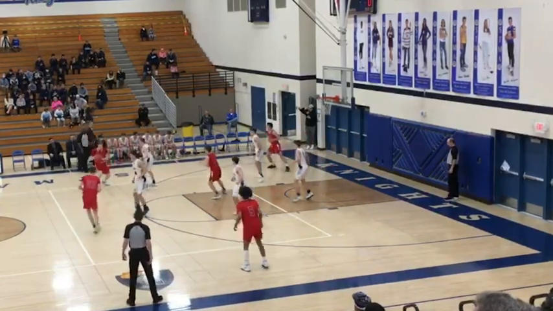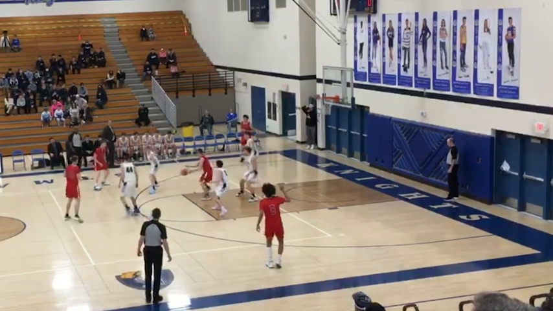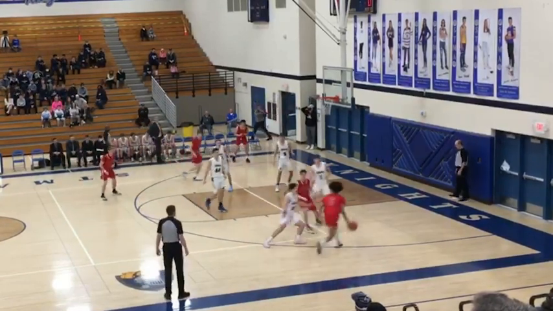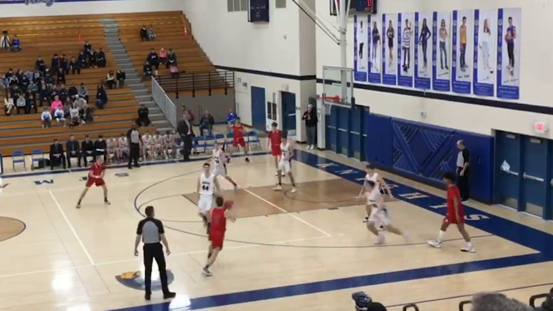As the pass is eventually made into a player who has flashed into the high post, let's look at a couple of things. First, the movement of the low post player, now in the weak side corner here, has opened up the short corner for a potential cut. More obviously, this wing defender has slid out to the ball, making a pass to this player a great option. However, it comes a bit late, and the red team now resets their spacing.